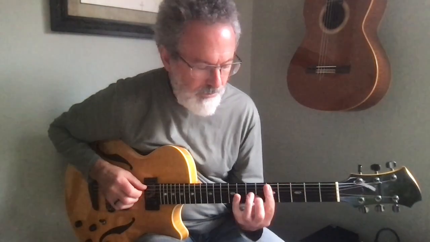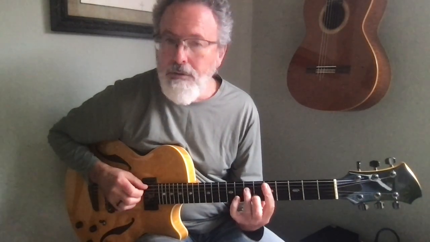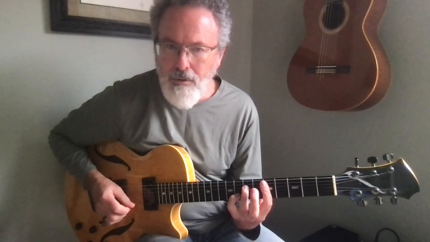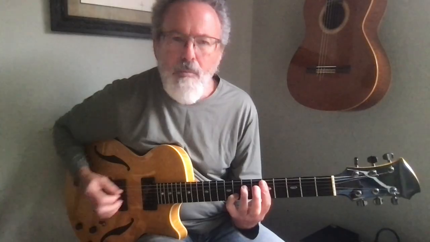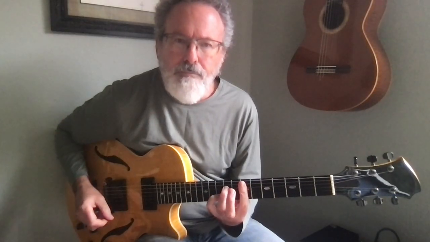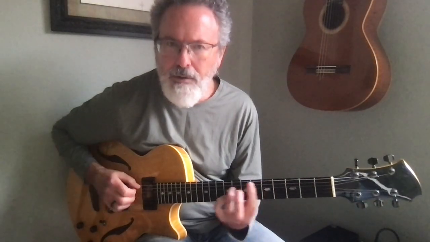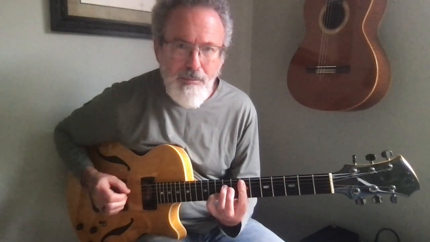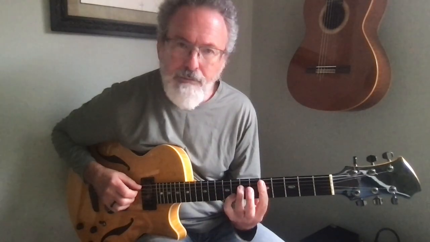2-5-1 in C: D minor 7, the 2 chord, G7, the 5 chord, and C major, the 1 chord. What if we took that 2 chord and suspended it, sus 4, so I get this D7 with a sus 4 on it, and I move it up a whole step. Now in theory you'd say, well, if this is a D7 sus 4, then this is an E7 sus 4, and that would be theoretically correct, but I'm not thinking of it in those terms. I'm thinking of it in function.